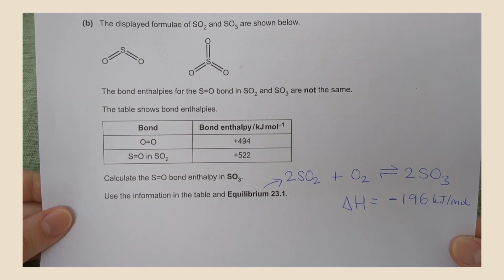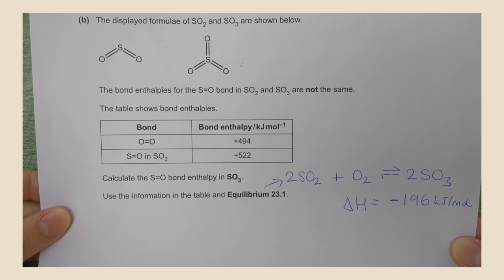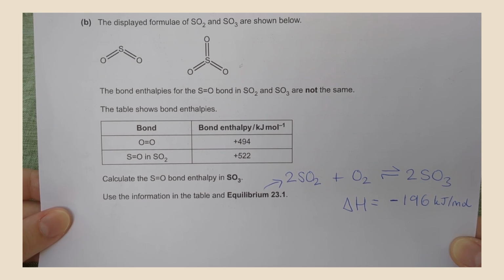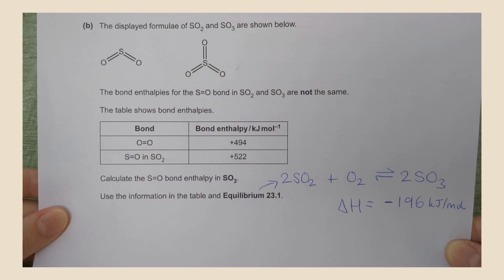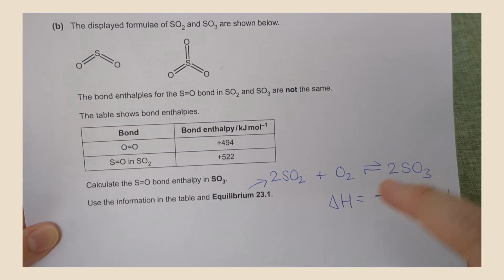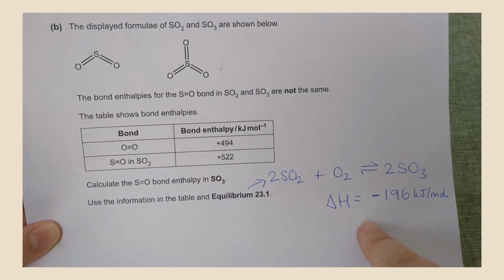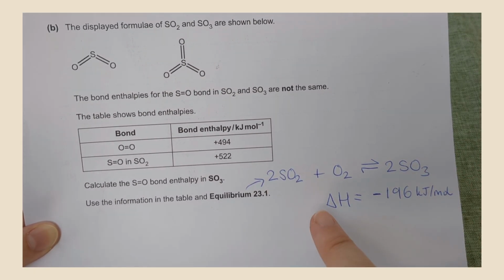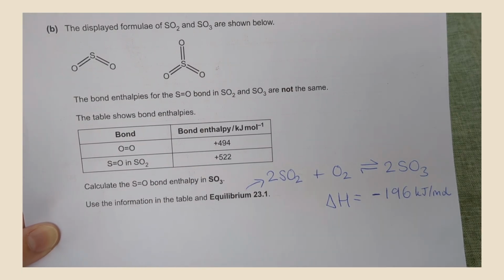Let's have a look at this one then. It's a little bit different. So we've got the displayed formula for SO2 and SO3. It says the SO bond in those two molecules is not the same, and we're given some of the bond enthalpies. And it's asking us to calculate the SO bond enthalpy in SO3. It did give us a balanced equation. I appear to have chopped that off, but I've written it here. It was on a previous part of the question on a different page, but this is what we needed from it. So here's the balanced equation. It gave us a delta H value. So what we're finding is this, just in the SO3.